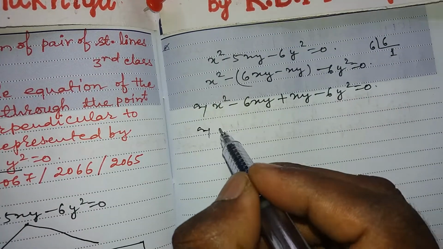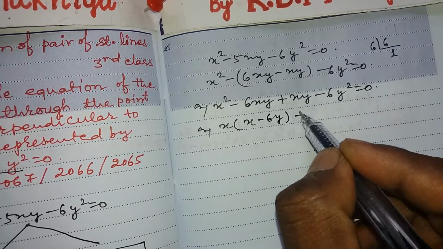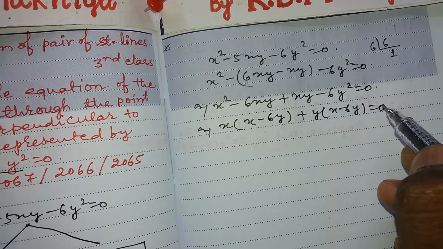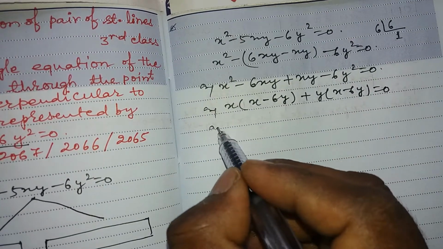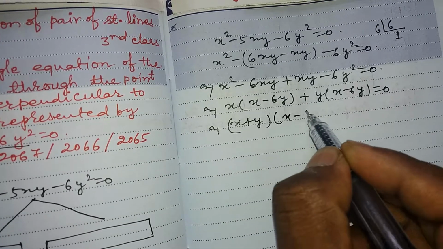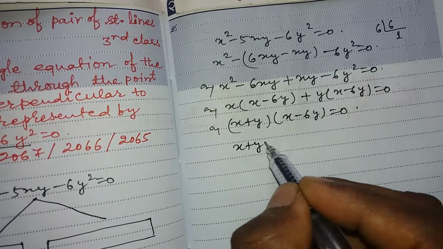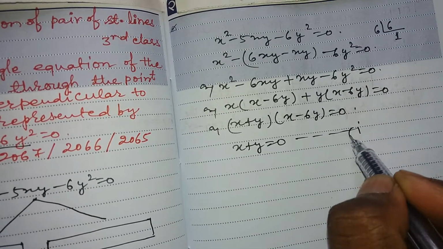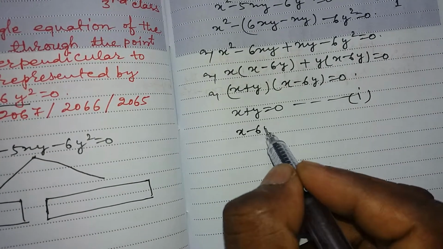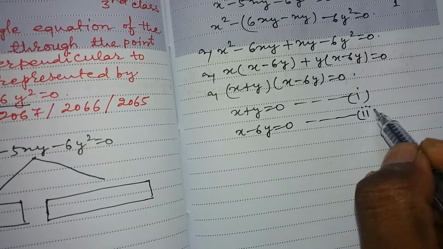Or x is common, x minus 6y, plus y is common, x minus 6y equals to 0. Or it is x plus y times x minus 6y equals to 0. One equation is x plus y equals to 0. This is equation 1, and another equation is x minus 6y equals to 0. This is equation 2.